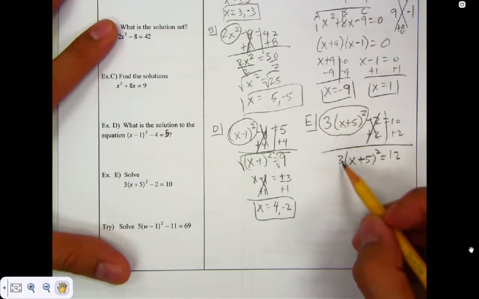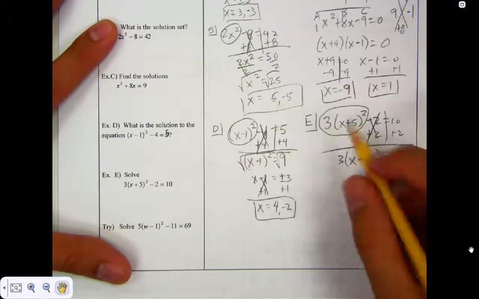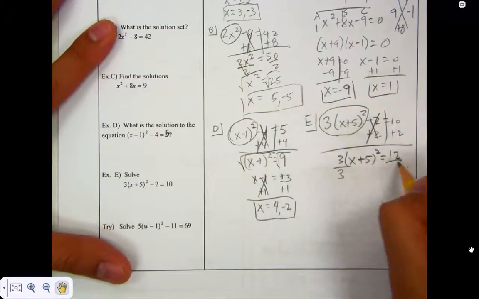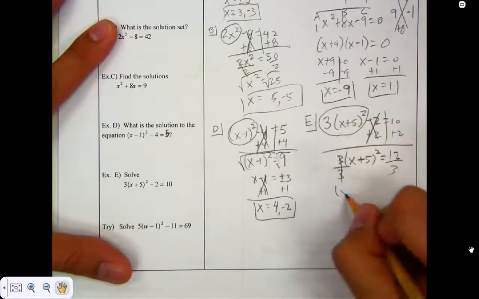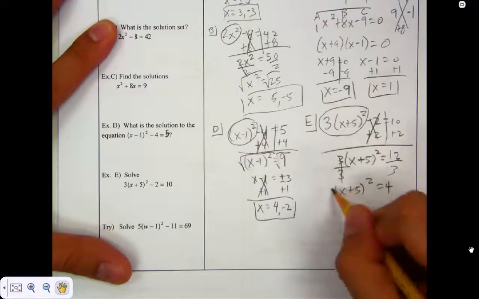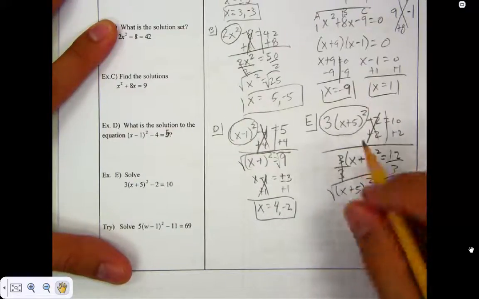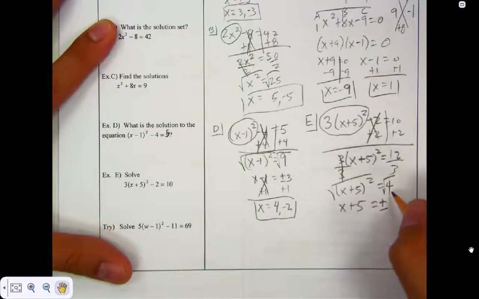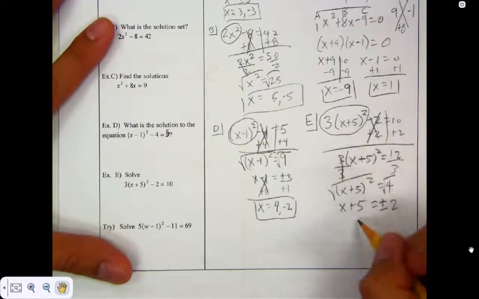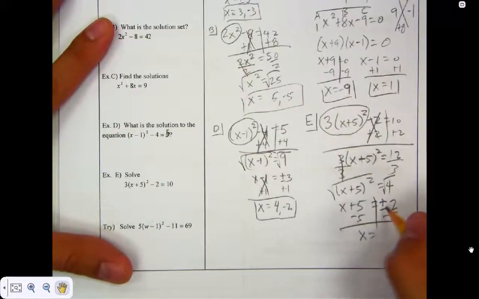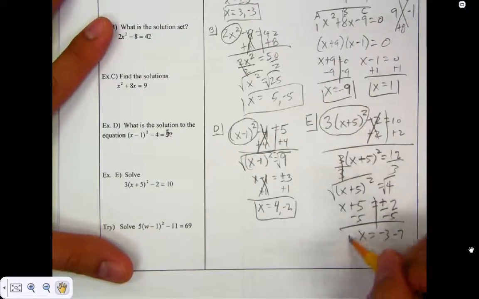I'm going to get rid of the multiply by 3, so to undo multiplication, you divide by 3 on both sides. So now I have x plus 5 squared equals 4. To get rid of the square, I take the square root of both sides. So I got x plus 5 equals plus or minus the square root of 4, which is 2. Subtract 5 on both sides. So that's going to be 2 minus 5, which is negative 3. Negative 2 minus 5, which is negative 7.